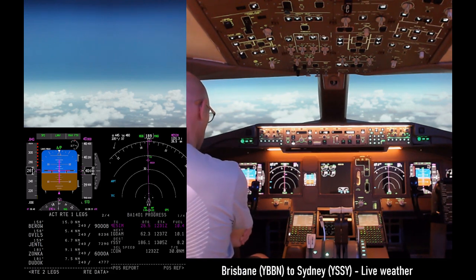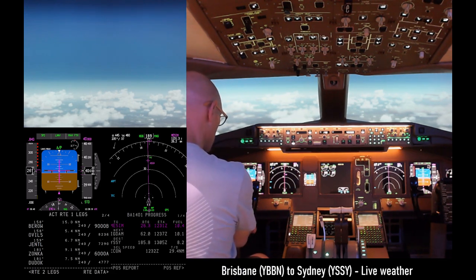Still with a bit of a headwind. 37. 15 degrees off our nose to the right.